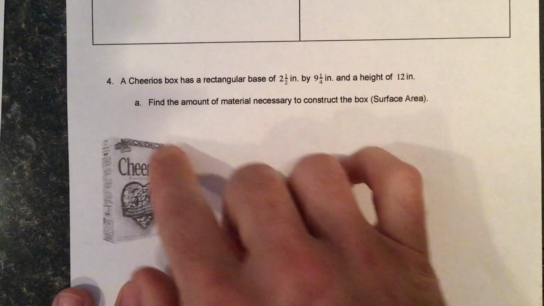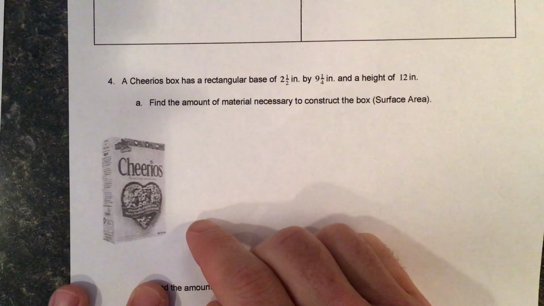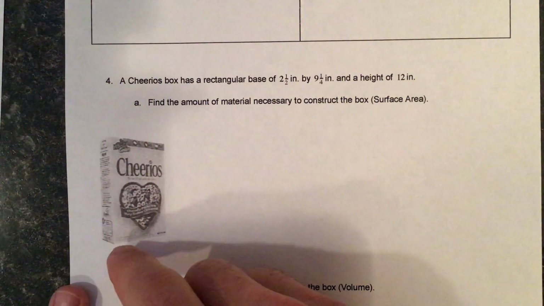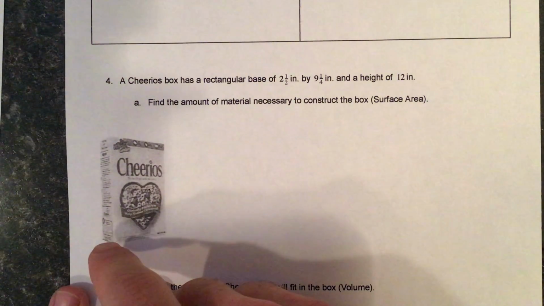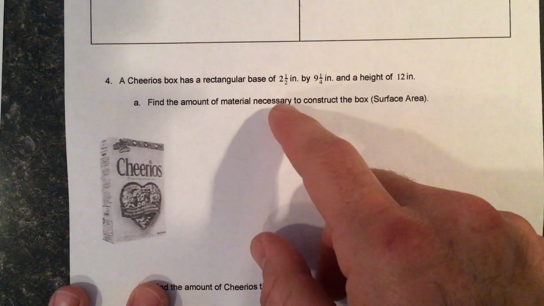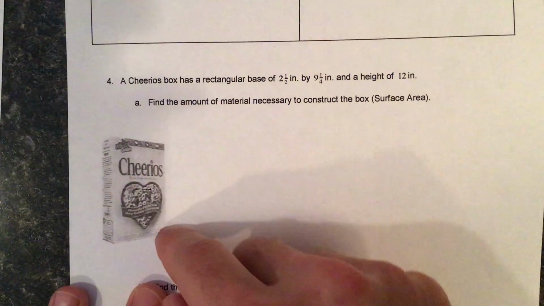We'll do top and bottom, so 2.5 times 9.25, and times 2 because the top and bottom both count, right? Left and right, so 2.5 times 12, and then the front and back, so 9.25 times 12 as well.